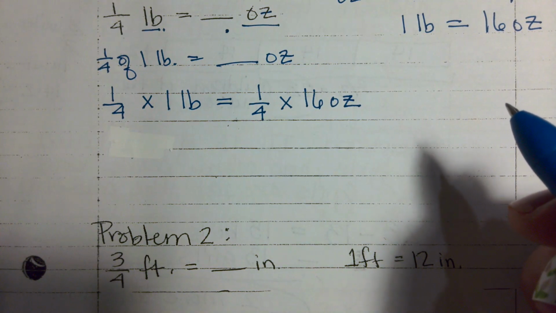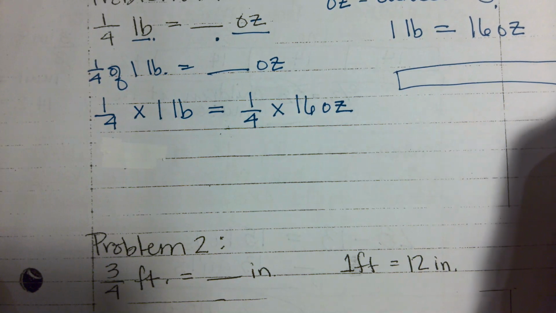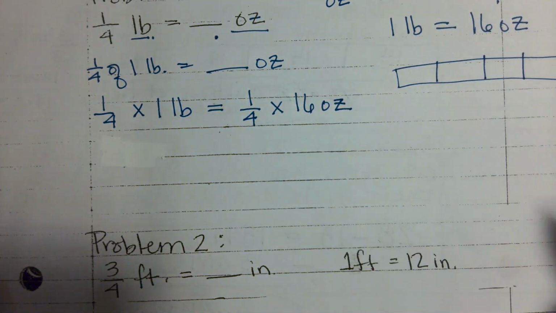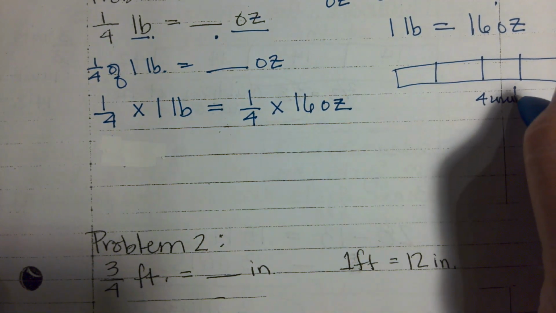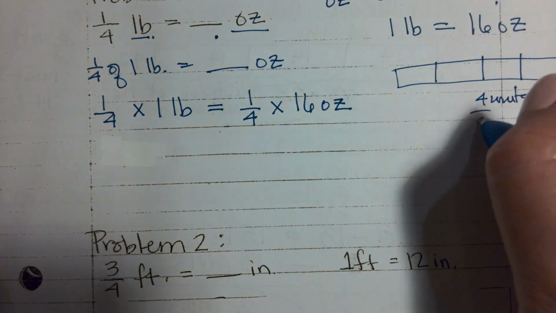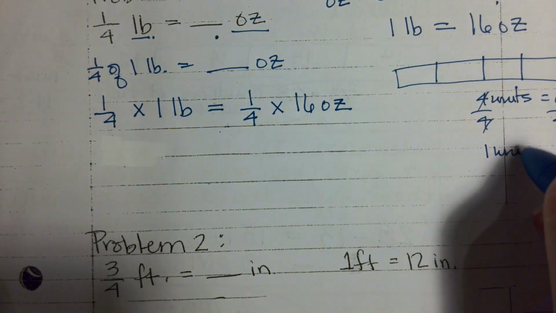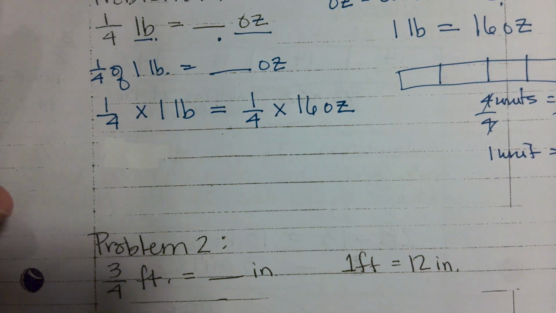So we can also draw a tape diagram just to make things even more fun. So right there, 4 units is equal to 16. 1 unit is equal to 4, right? So that's one way of doing it.